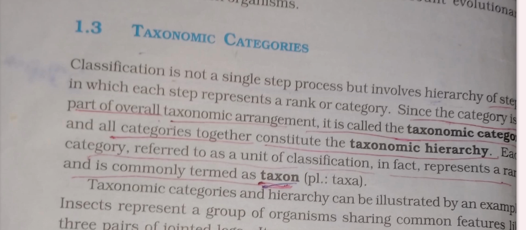Since the category is part of the overall taxonomic arrangement, it is called a taxonomic category. So it is based on taxonomic arrangement. All categories together constitute the taxonomic hierarchy. Hierarchy means classification based on steps. Each category, referred to as a unit of classification, in fact represents a rank. It is commonly called a taxon, and the plural form is taxa.